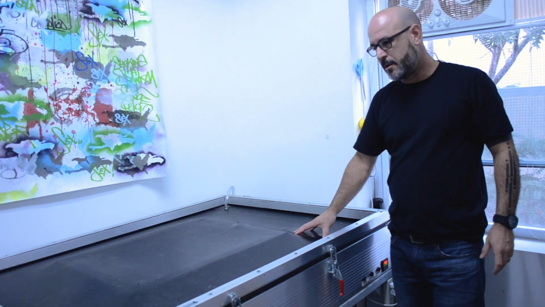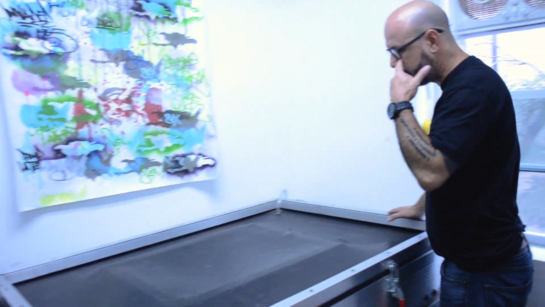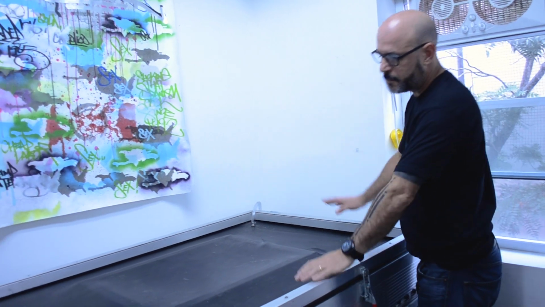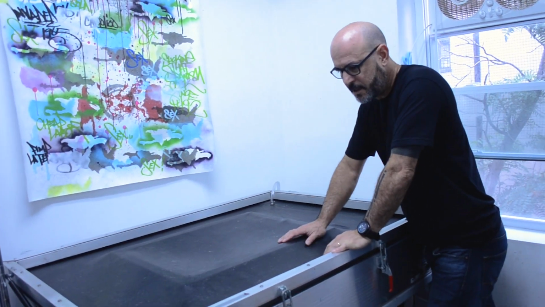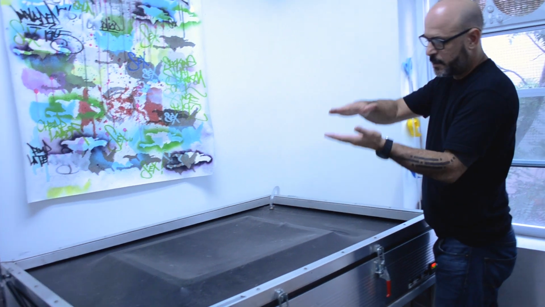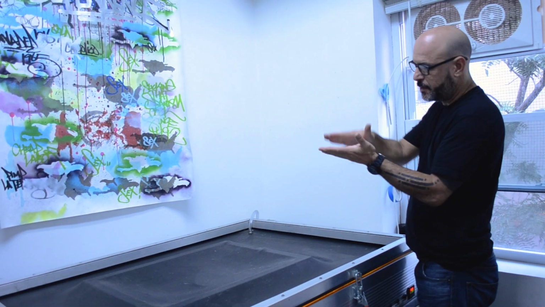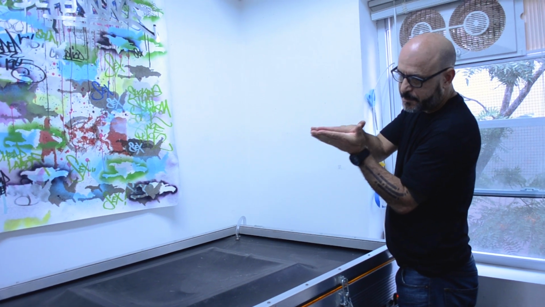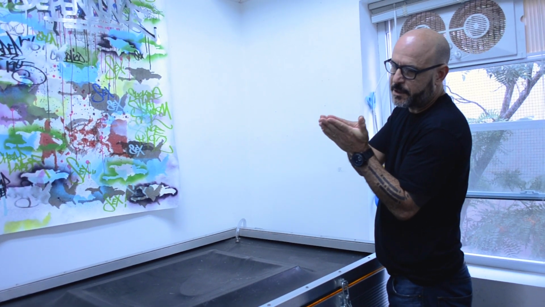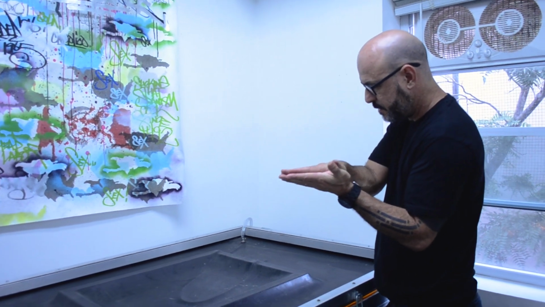I have the vacuum on, and what it's doing now is starting to suck up all the air from the table and create the right suction, the right contact between the glass and the screen. What this is doing is making that space between the glass and the screen as tight as possible, so only the film is there.